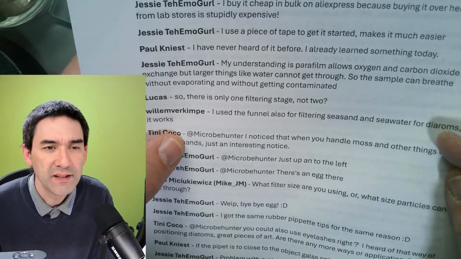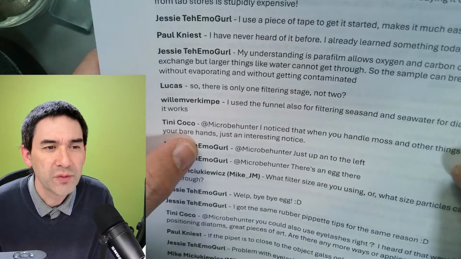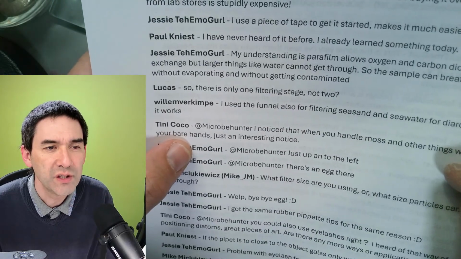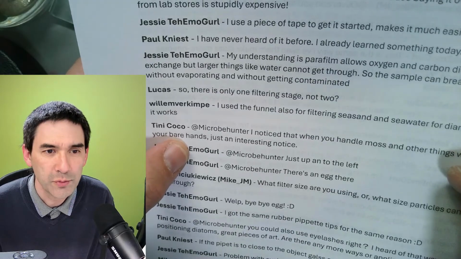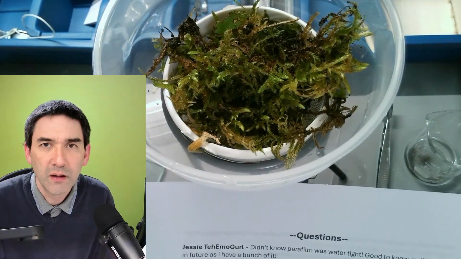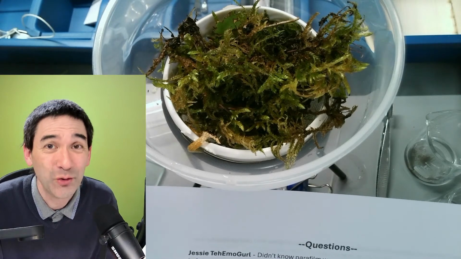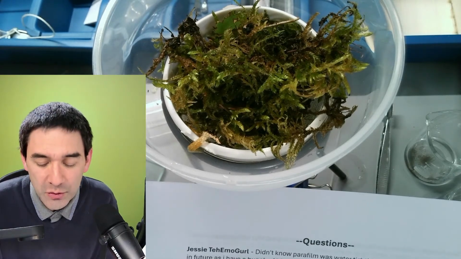Filtering sea sand and seawater. I noticed that you handle moss and other things with your bare hands, just an interesting notice. Yes, I have absolutely no problems handling moss with my bare hands. Why should it be a problem? If I'm barefoot, I also walk over grass and over moss. That is not my concern.